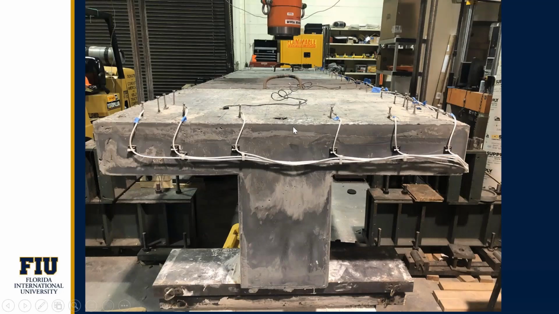In fact, we were using two UHPC mixers, but one of them broke down. So it took us 6 hours actually to fill this thing. But nevertheless, even then, we didn't have any cold joints or anything. So this is the specimen.